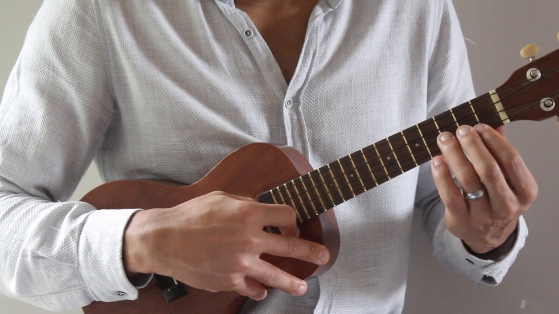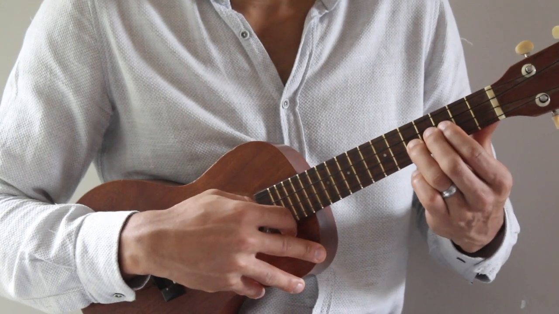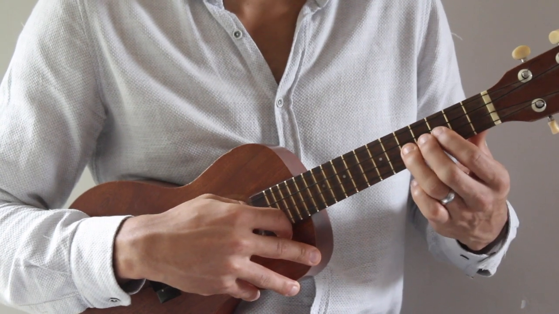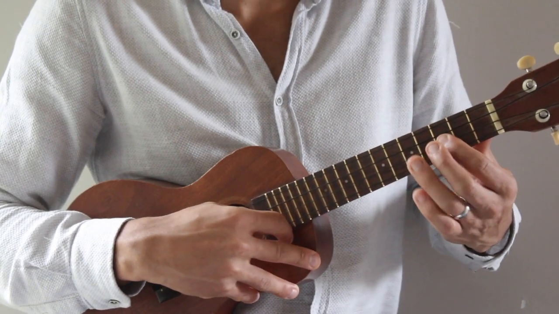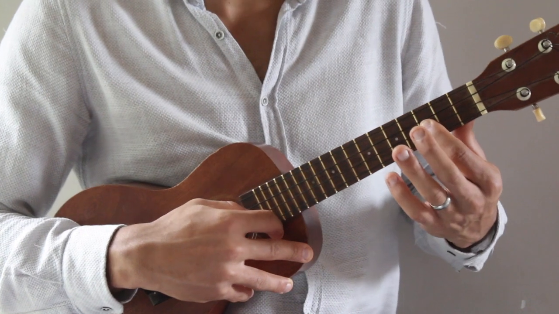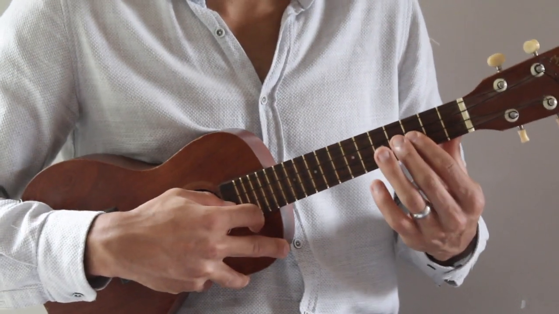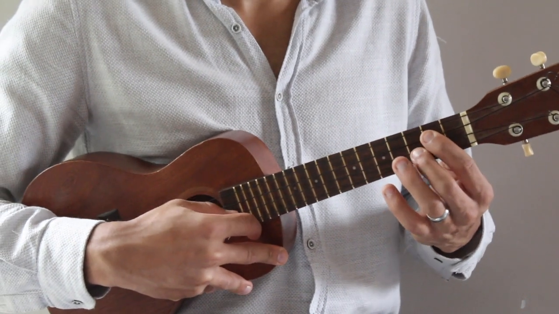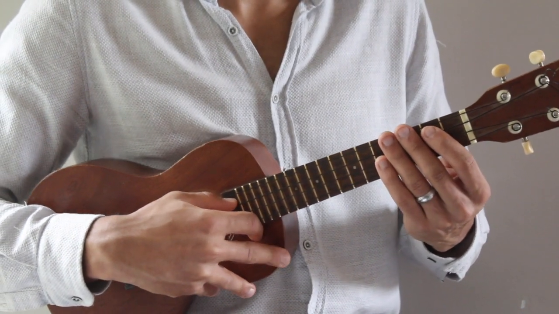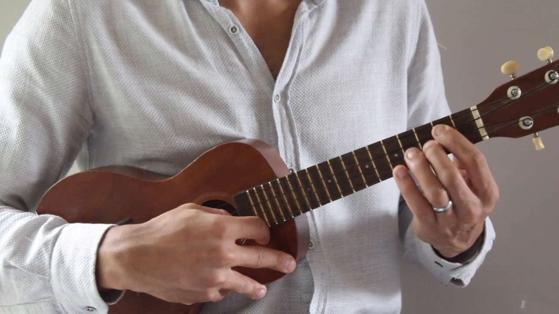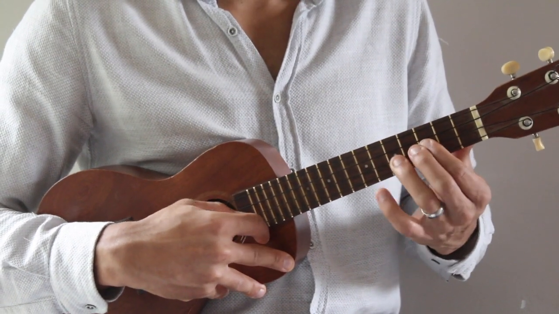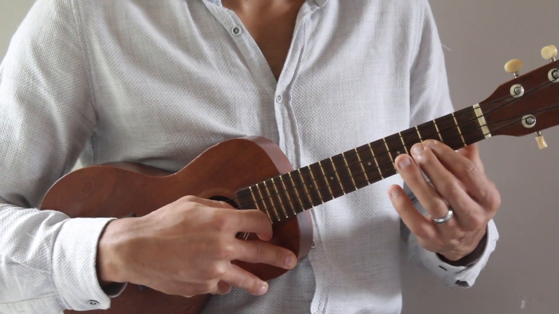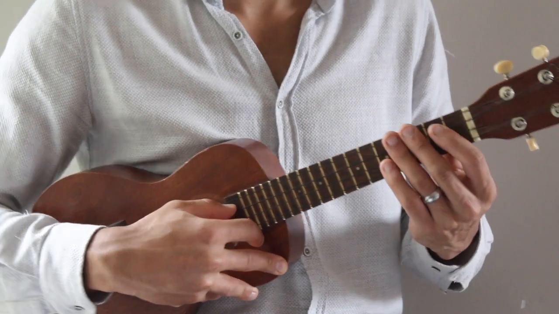I see. Slide from the 3 to the 5, and then back to the 3. Or you can just play 5, 3. I see. If you can always bring in a slide, do it, because it sounds a little bit smoother when you have that slide. So let's try that ending. From was blind, but now I see. All right, let's put the whole thing together.